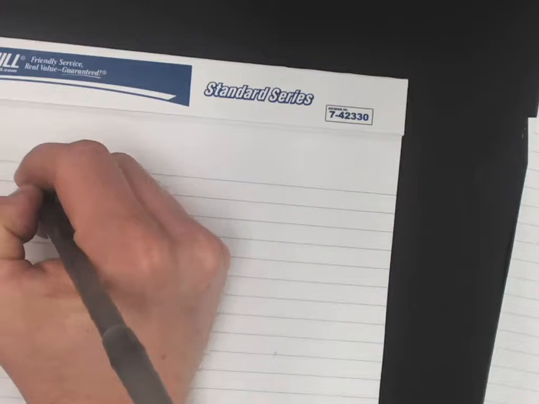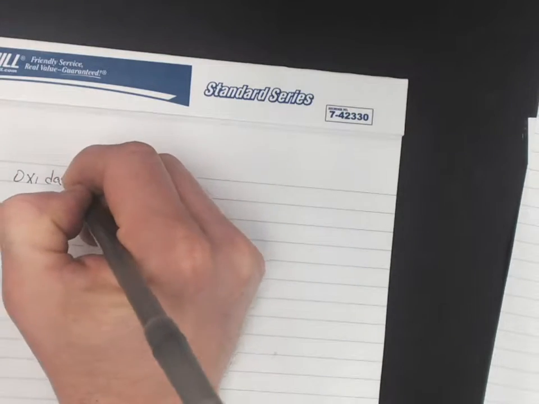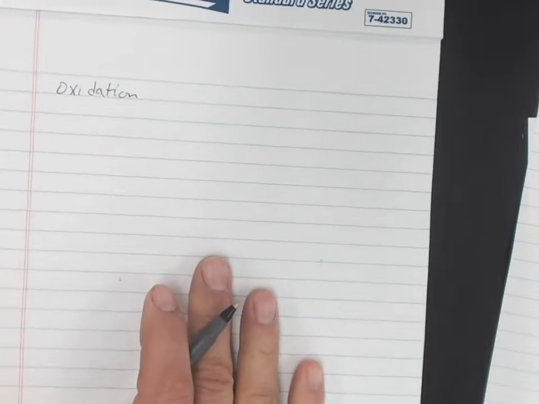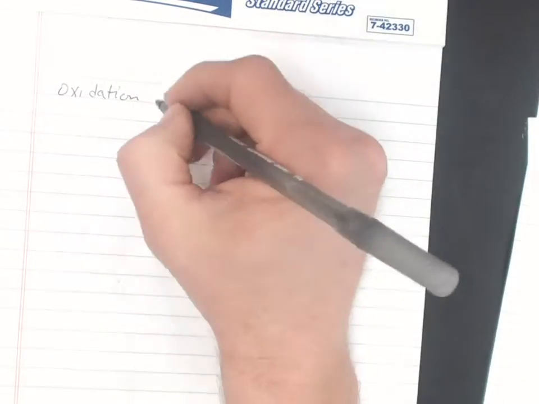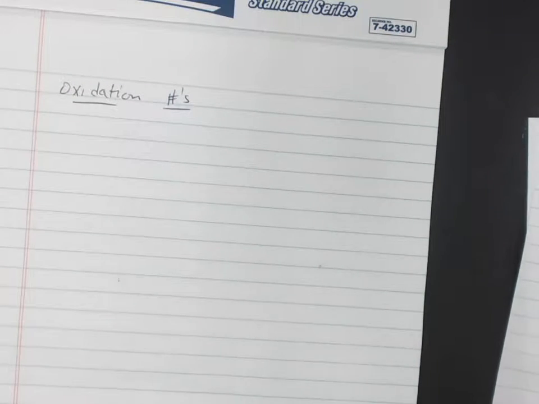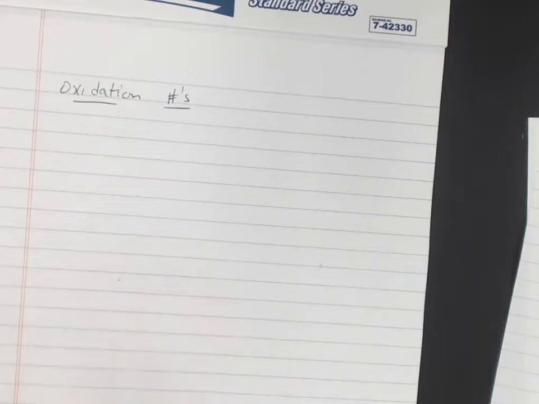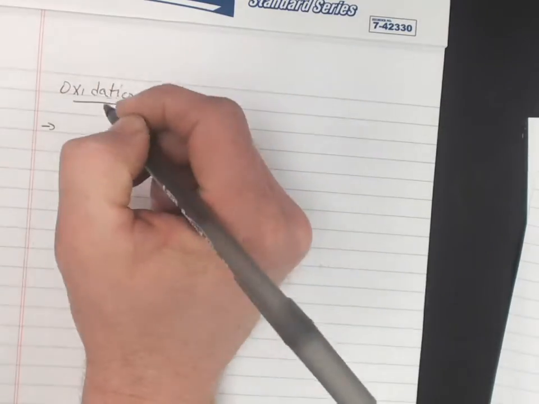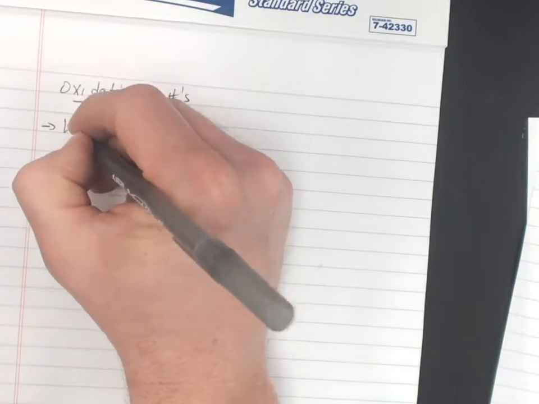Today we're going to look at oxidation numbers and go over how to define or assign oxidation numbers to elements. We said yesterday that an oxidation number is a theoretical value assigned to an atom if electrons were fully transferred to that atom, and they are helpful in determining electrons lost or gained in redox reactions.